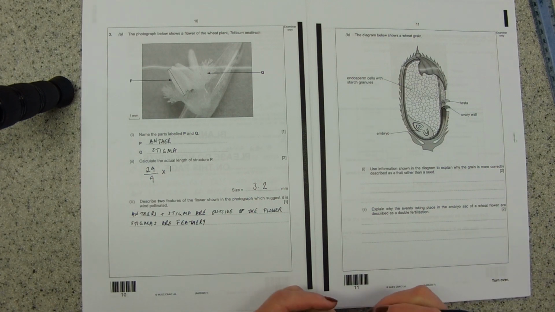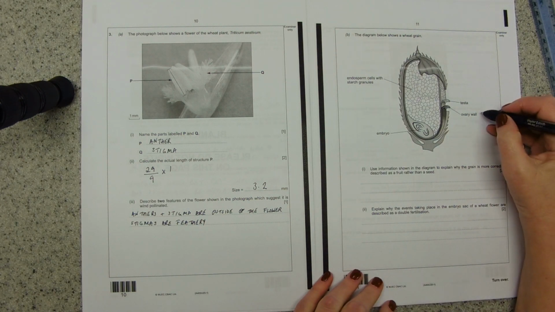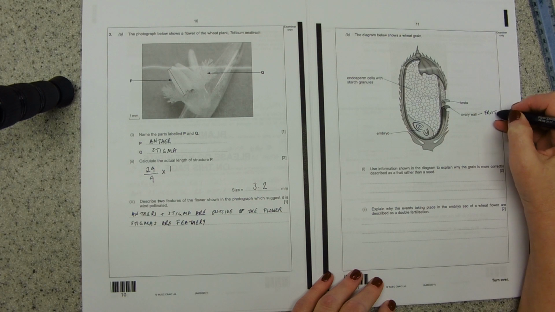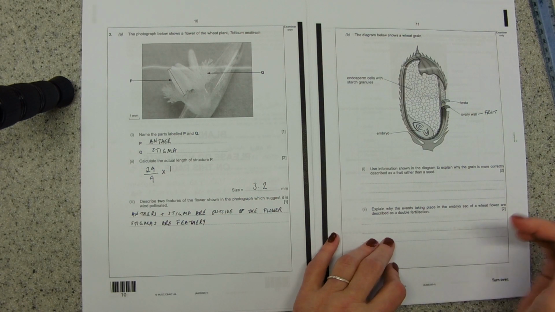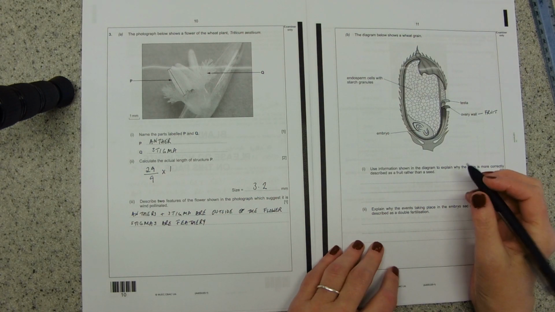The diagram below shows a wheat grain. So it's got endosperm, it's got an embryo, it's got a testa and an ovary wall. And the presence of that tells me that it's a fruit. So, use information shown in the diagram to explain why the grain is more correctly described as a fruit rather than a seed.